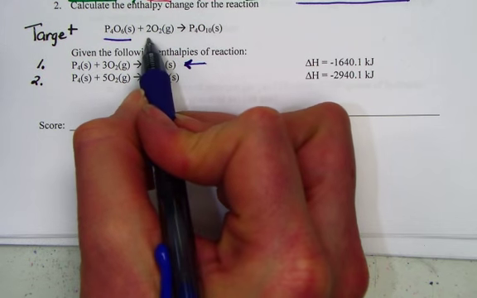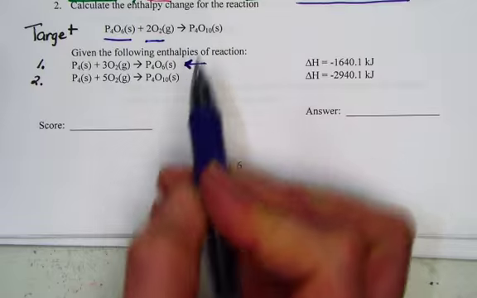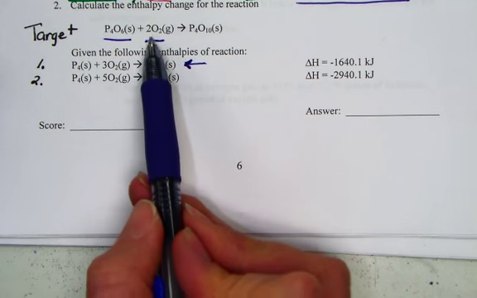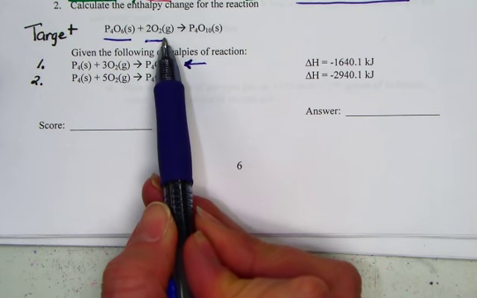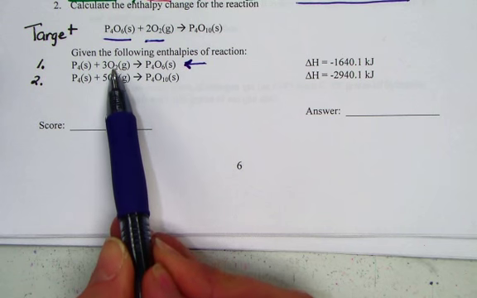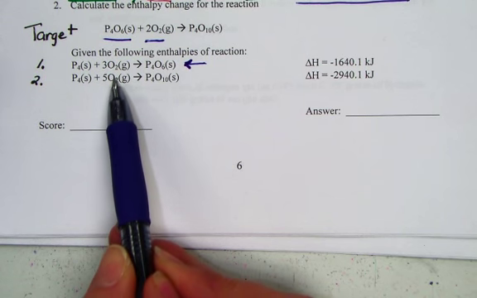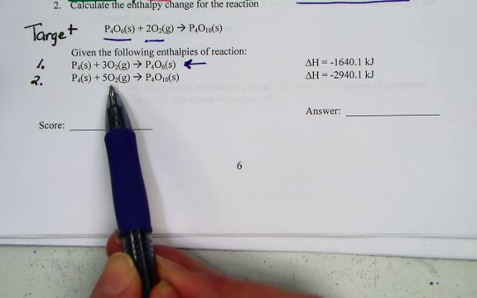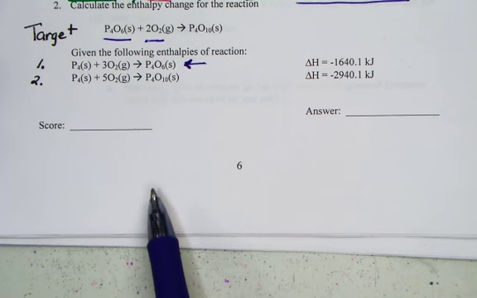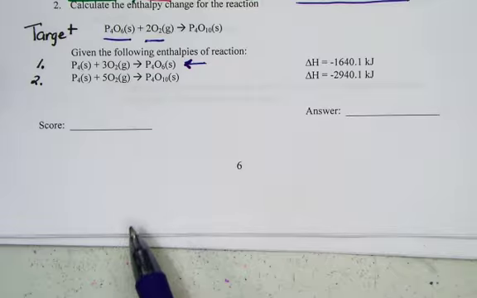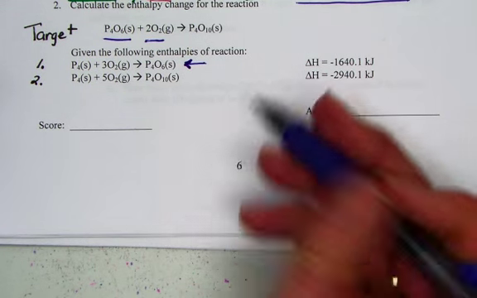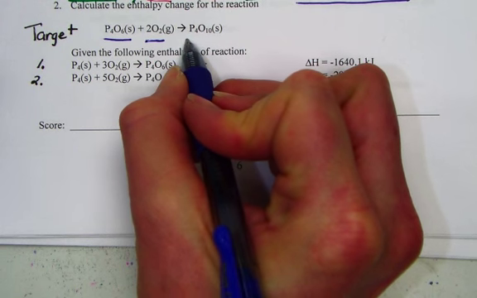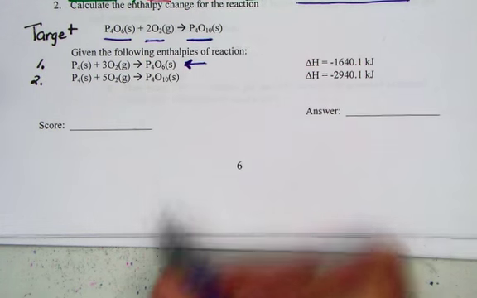I notice the second reactant is oxygen, O2. I'd like to end up with 2 units of O2. But the O2 appears in both elementary reactions. It's not in one unique place. The O2 is not something I would choose to make a decision on what to do with these elementary reactions. Let's instead focus on the product P4O10.